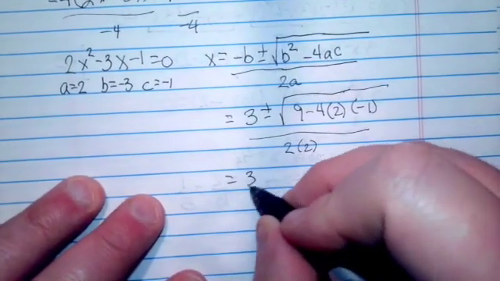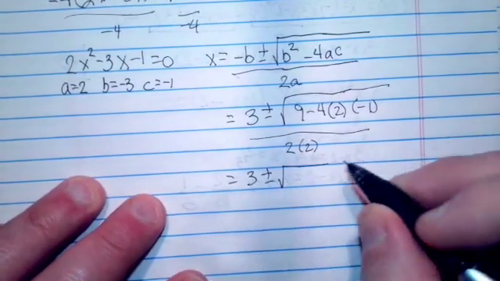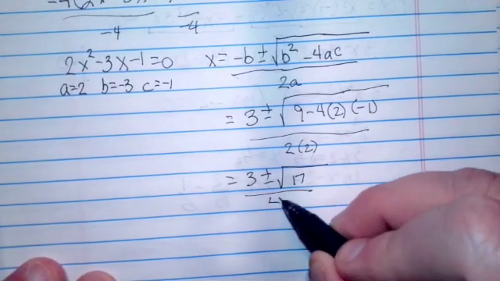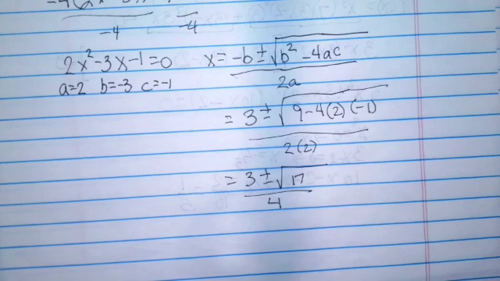So we're going to get 3 plus or minus the square root of 17, over 4. And I don't see anything wrong with that. You can use your calculators if you would like a decimal approximation, but I think I'm going to leave it just as it is.